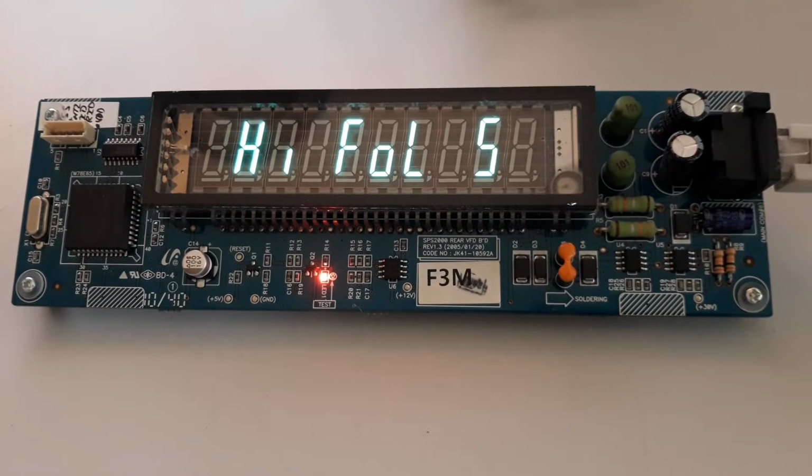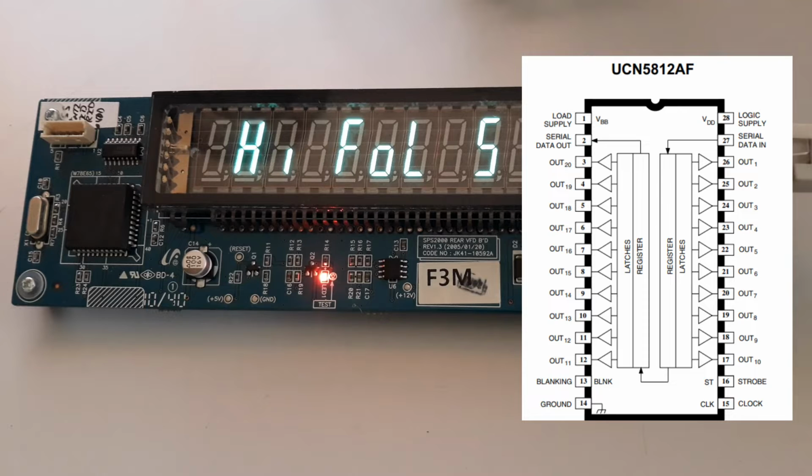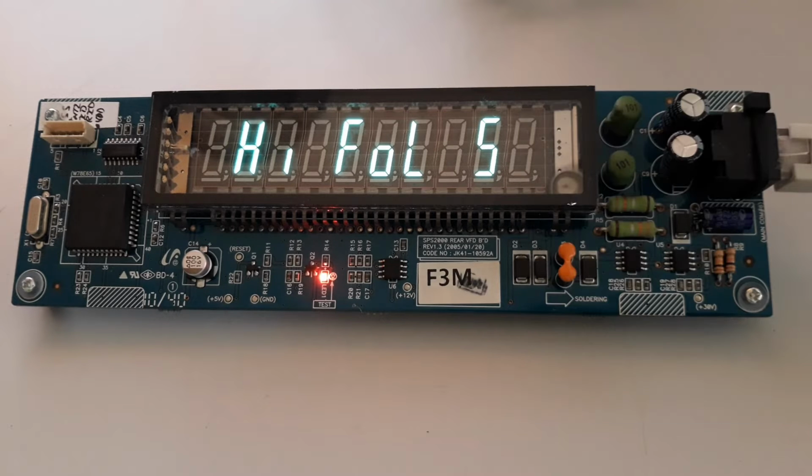Hi folks, today I bring you a panel that is a little different from the usual panels we have already covered here. The driver itself is a UCN5812. We have already covered it, so today we will not waste time with it. The panel consists of the converter 12 volts DC to the whole voltage necessary for the panel working. In this case, the plus 9 volts, minus 9 volts for the RS232 interface, the 5 volts logic, and the 30 volts necessary for the segments and the grids.